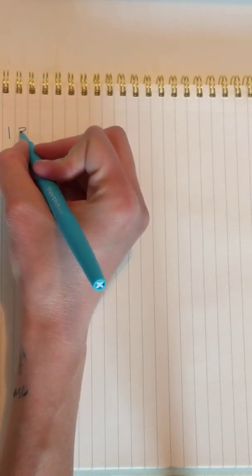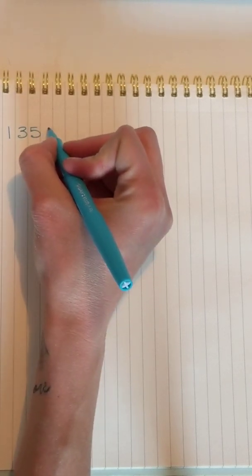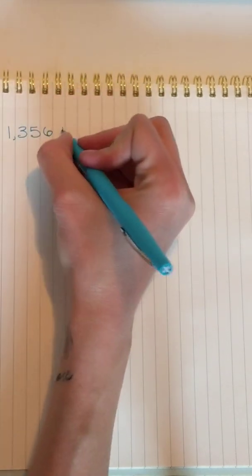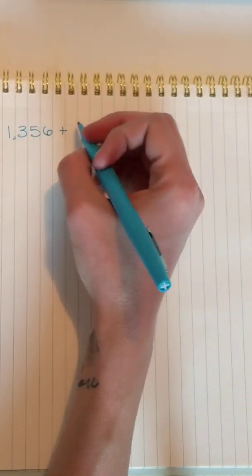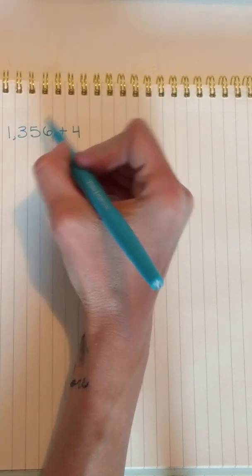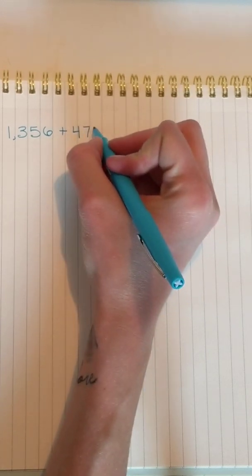I'm going to flip my paper like this for a very important reason, and I'll show you in just a moment. Okay, so let's write this. Let's do 1,350, triple digit number. Let's do 474.